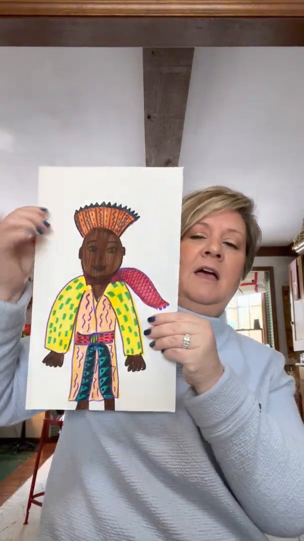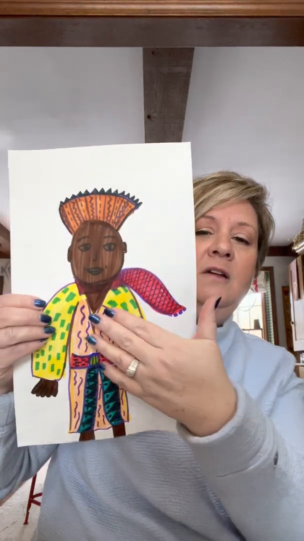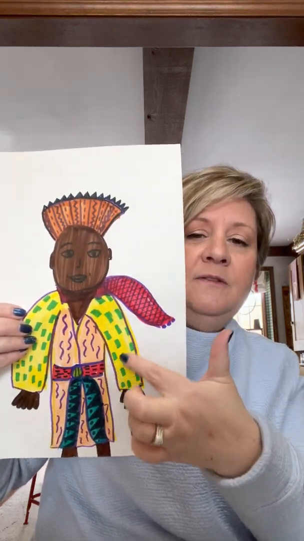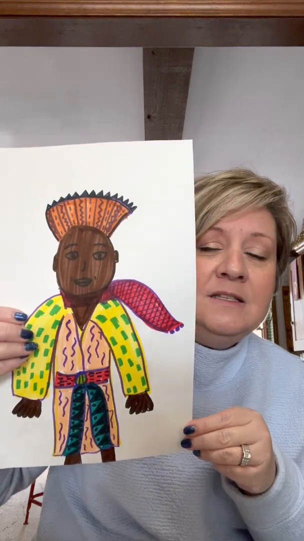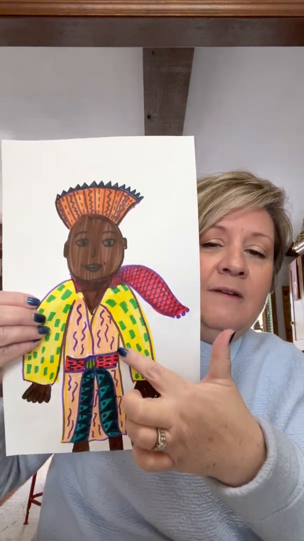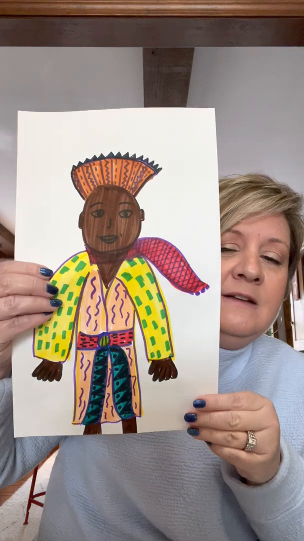I've drawn the prince in this one, and you can see the different colors, textures, and patterns on his clothing. So when you see the clothing in the story, you're going to notice that everything they're wearing is bright, beautiful, bold colors, and you can imagine how they might feel if you were able to touch them.